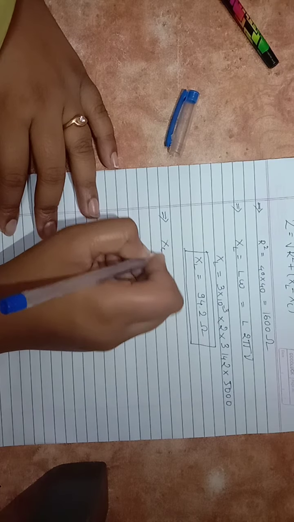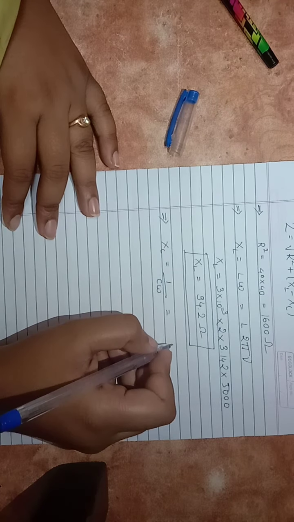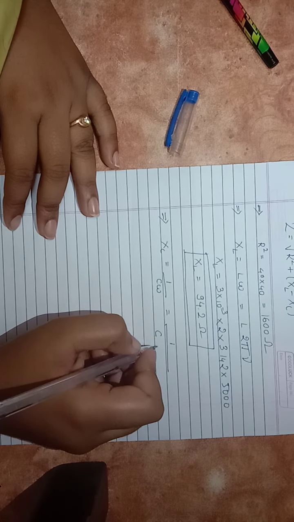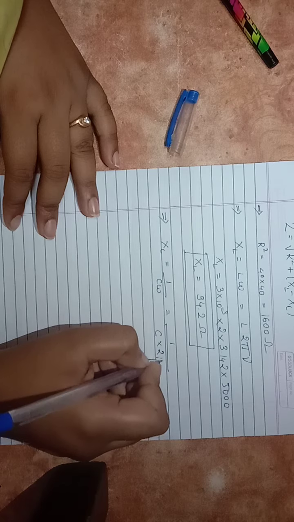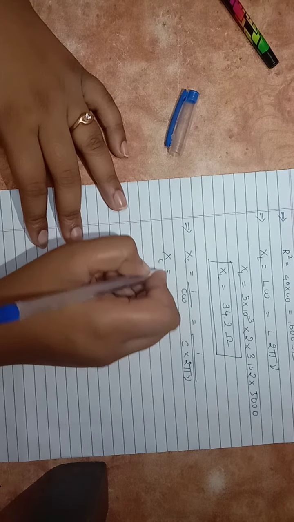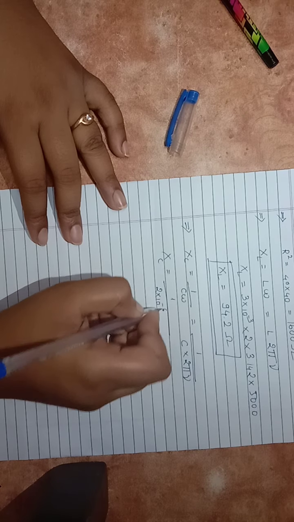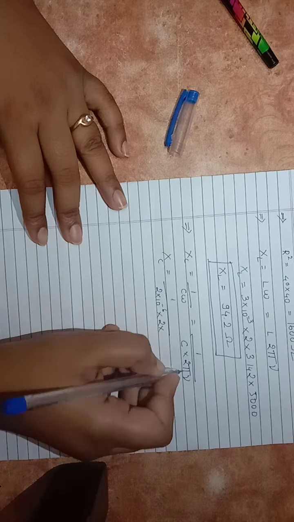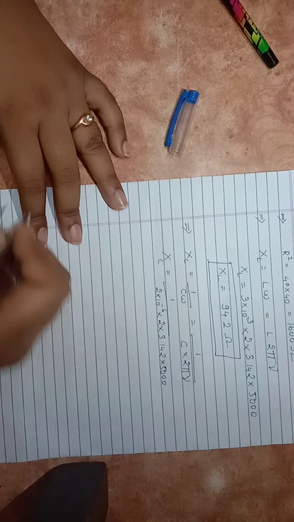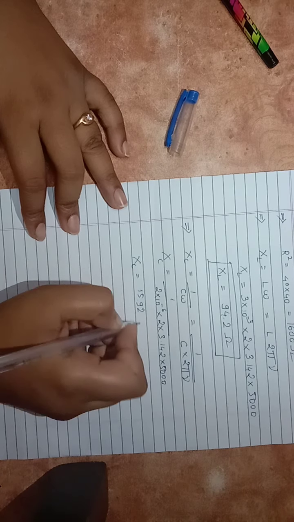XC is 1 by C omega. The value of C you already know, 2 into 10 raised to minus 6, and in place of omega, 2 pi mu. So now 1 divided by C, 2 into 10 raised to minus 6, times 3.142, and mu is 5000. So XC is equal to 15.90.